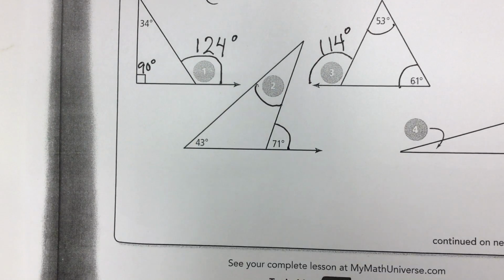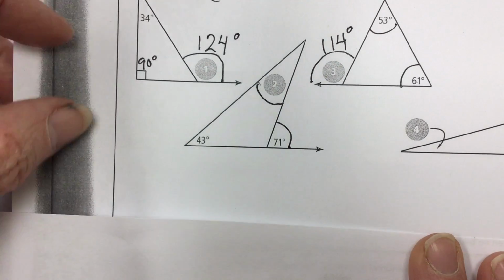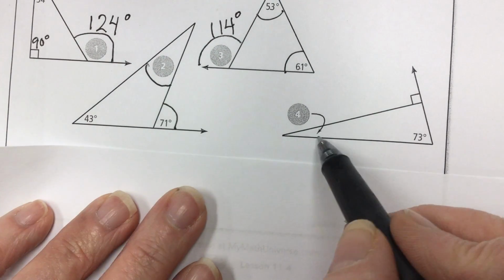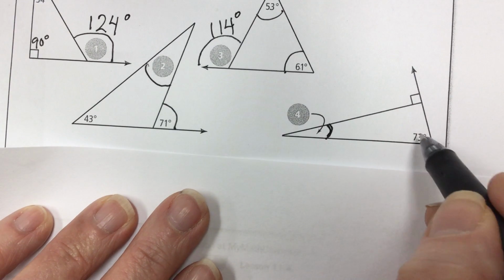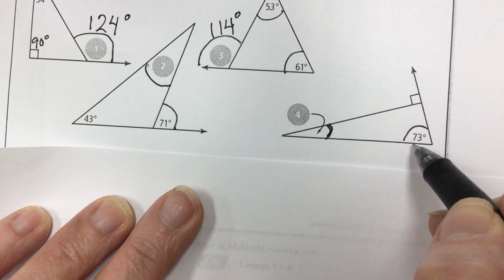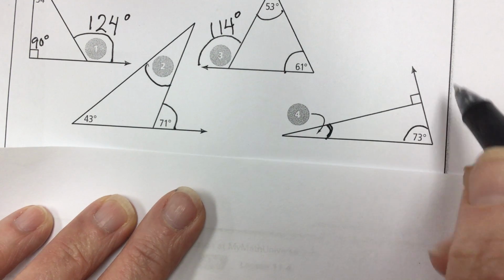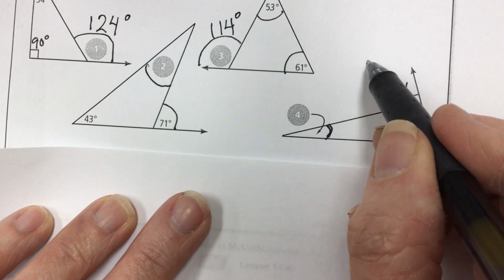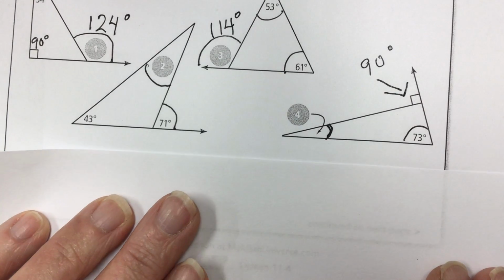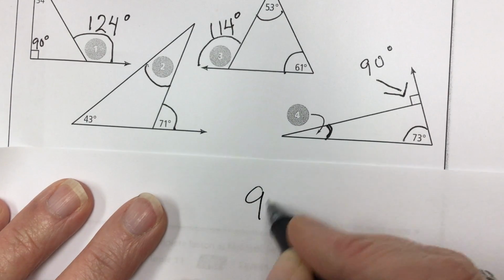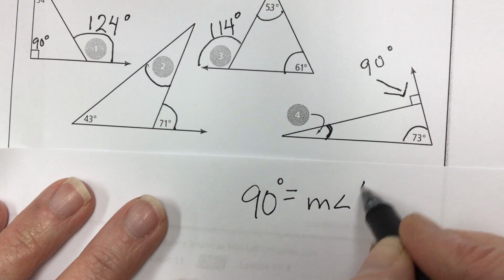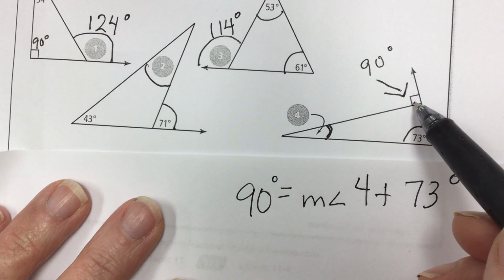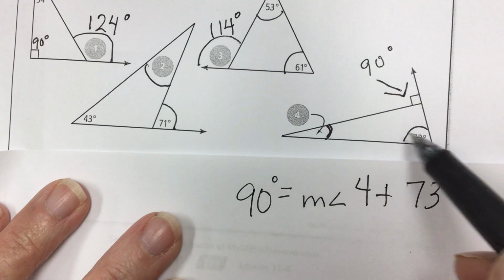And then last, let's look at our other angle here, angle 4, the measure of angle 4. Angle 4 is a remote interior angle. Here is the angle of 73 degrees, which is a remote interior angle. I notice that my exterior angle is 90 degrees. So we know that 90 degrees is equal to the measure of angle 4 plus 73 degrees. The exterior angle is equal to the sum of these two angles added together.